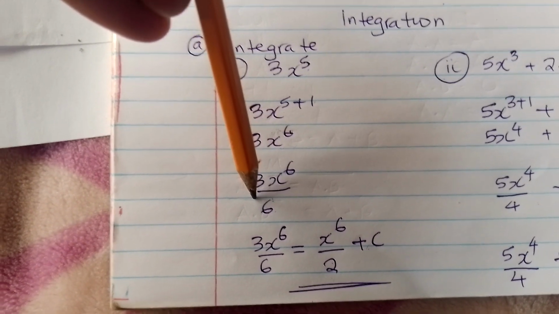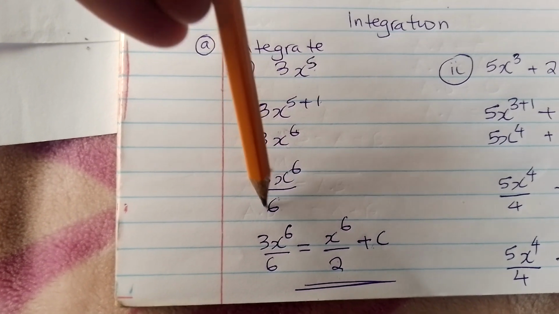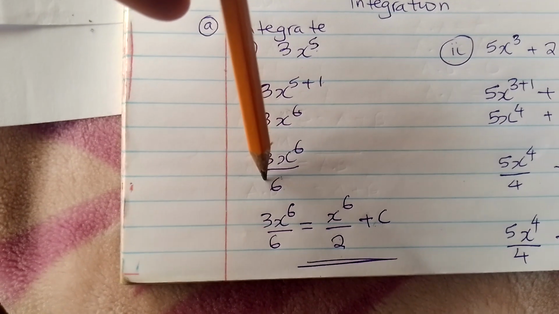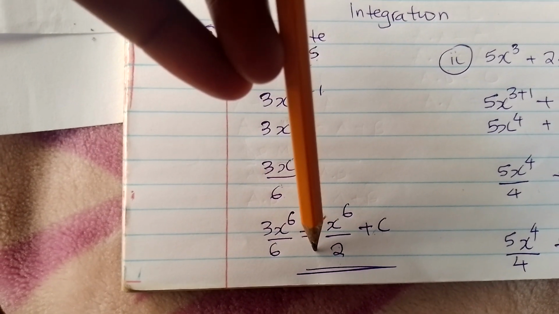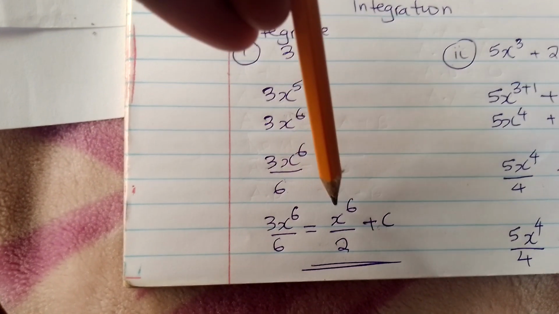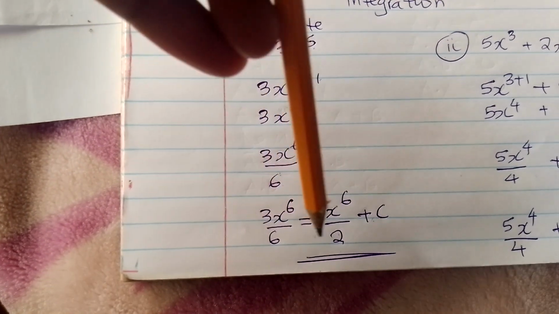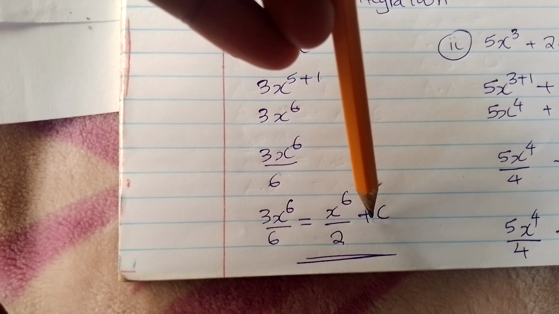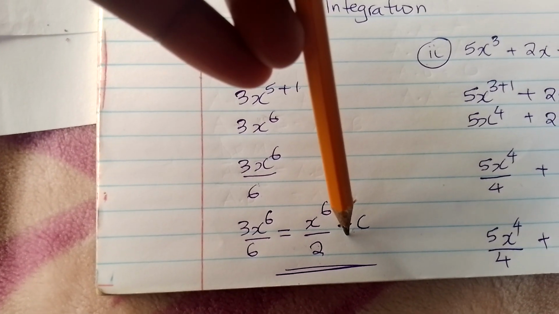You get that. Though in this example, 3 can go into 6, so we're going to simplify further. 3 into 6 gives us 2. So the same power remains power 6, but 3 into 6 gives us 2. Remember, you always have to add the plus c after you're done integrating. Hope it makes sense. Let's go to part 2.